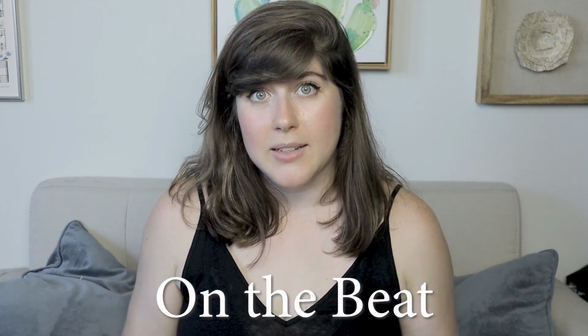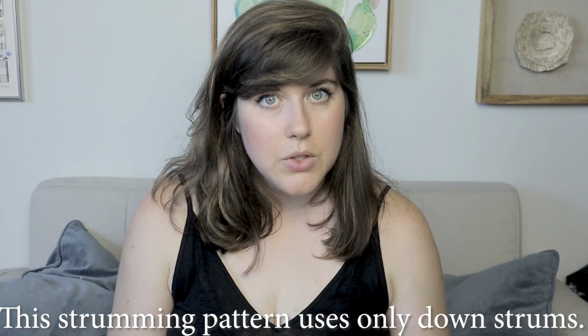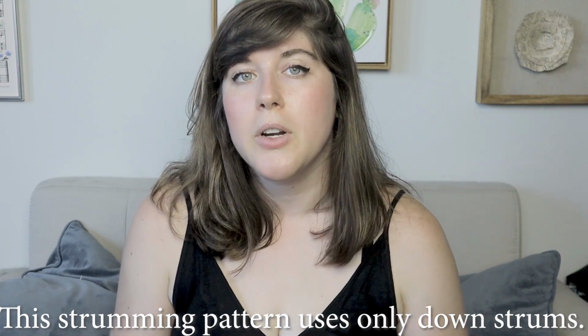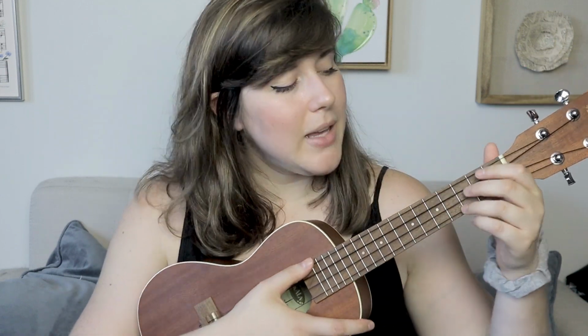The first one we're going to be looking at is playing on the beat. What that means is you're just going to be playing a down strum on the beat. For now, we're going to take it in a 4/4 count, which means there are 4 beats per measure, so you count to 4 and then just keep counting the 4. Each time I say a number, you're going to strum down. What that will look like is like this. 1, 2, 3, 4. 1, 2, 3, 4.